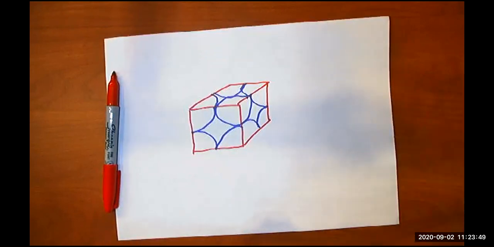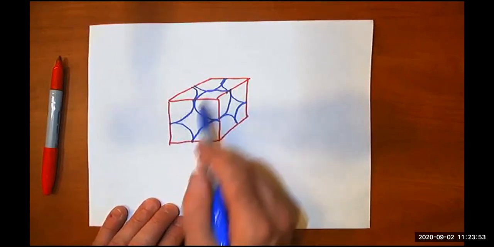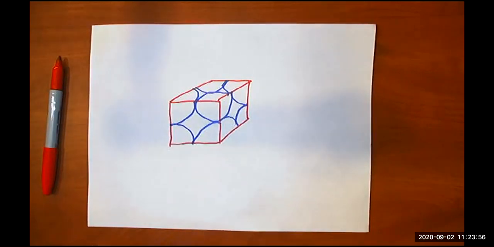So the general idea for doing this is, since the unit cell is the thing that's repeated all the way through the entire substance, if we find the ratio in the unit cell, then that's going to be the same as the ratio over a bulk sample.